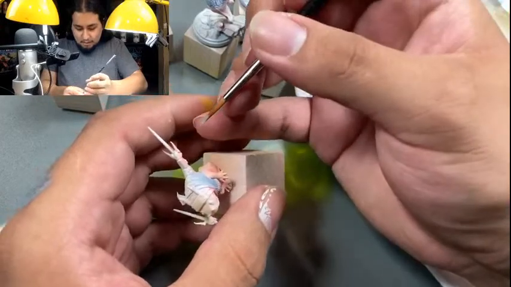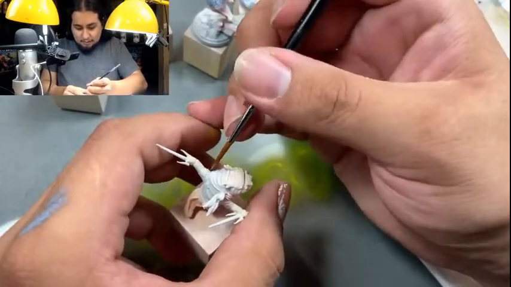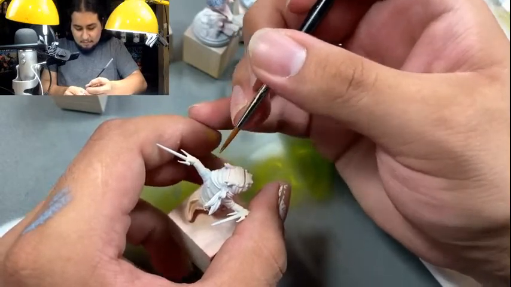Max Brandt, where did you get the STL from the sculptor, or did you buy it through Etsy? I bought mine through Etsy.